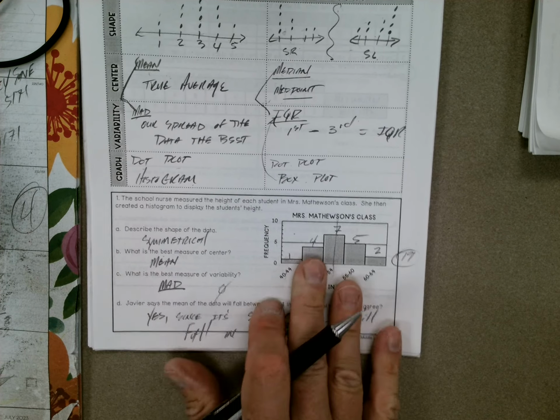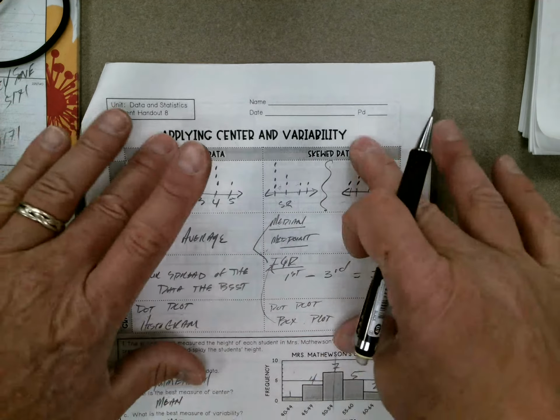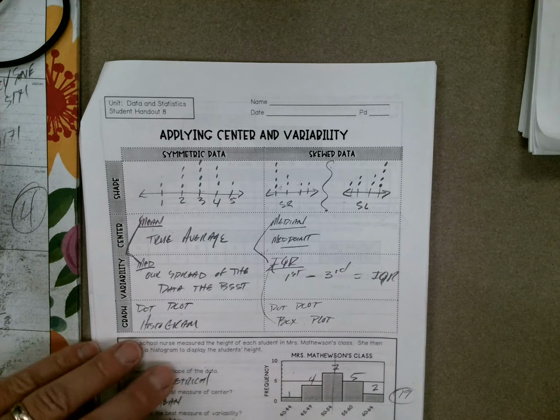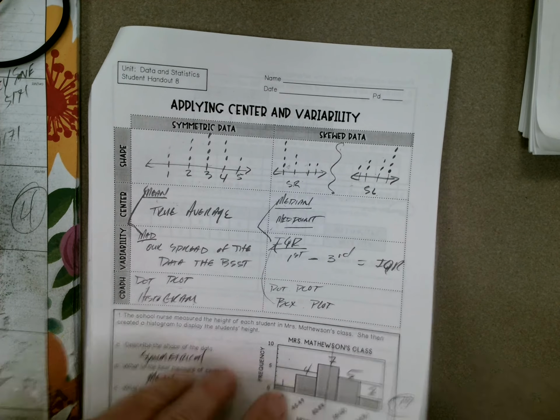All right. So good start there. Just understand that these two sides are connected, piece and piece. When it's symmetrical, we use the mean. When it's skewed, we use the median. Or when there's an outlier, we want to use the median as well. All right, let's flip it over and continue on.